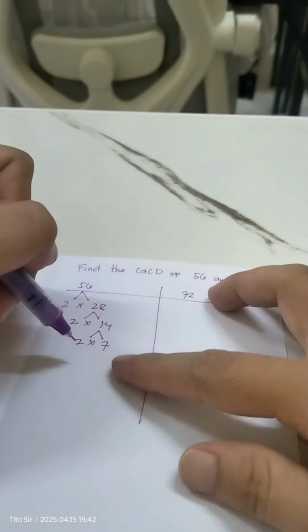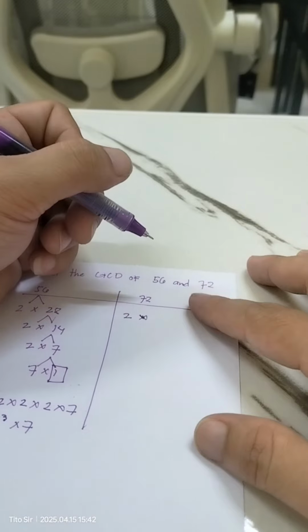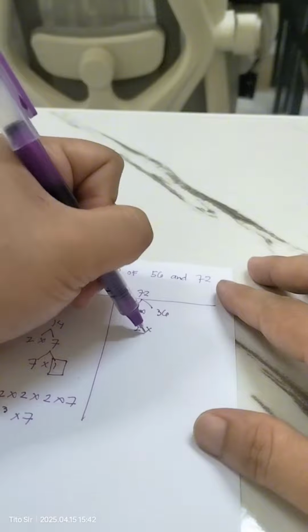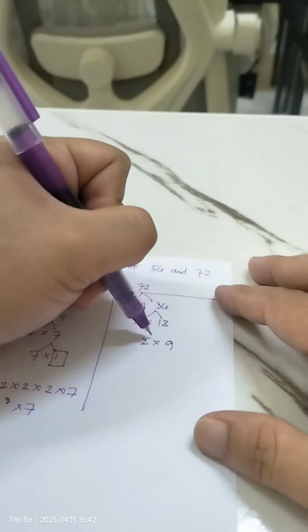Now let's solve for the number 72. Always start with the smallest prime number, 2. What number do we multiply by 2 to get 72? That is 36, yes, 36 times 2 is 72. Okay, that's good. Start with 2. 2 times 18 will result in 36, and 2 times 9 will also result in 18.